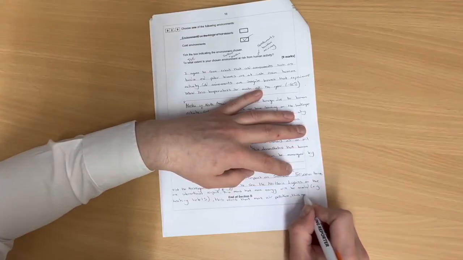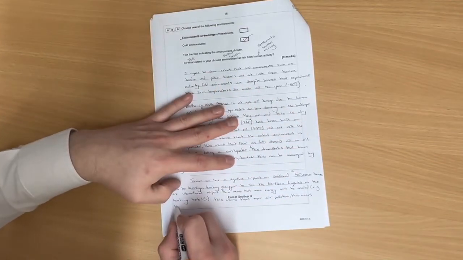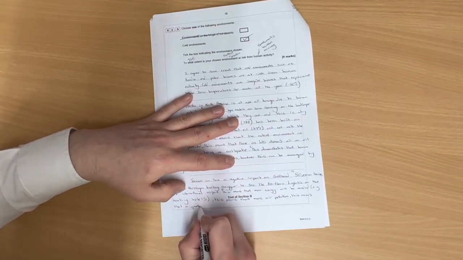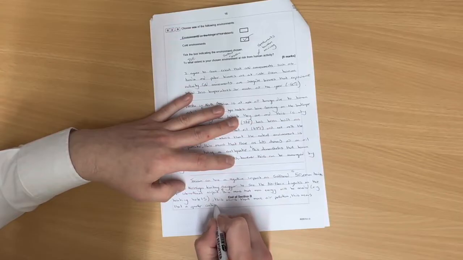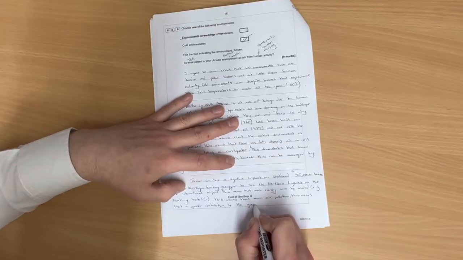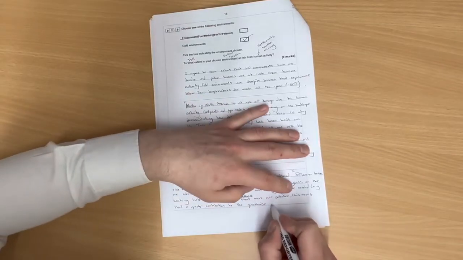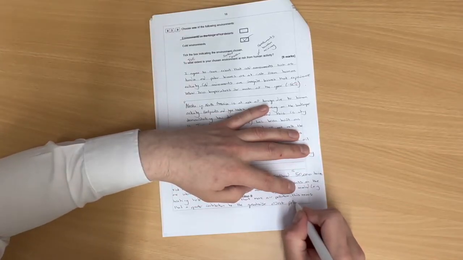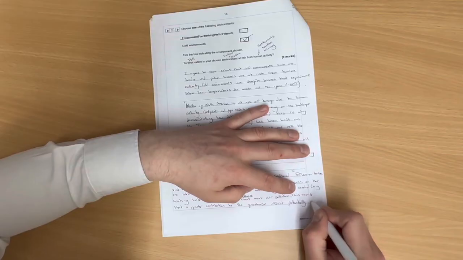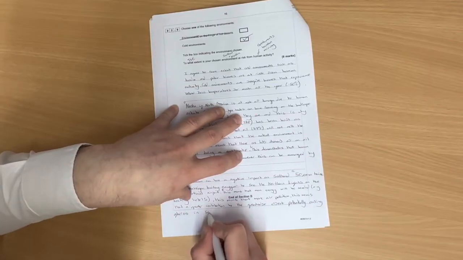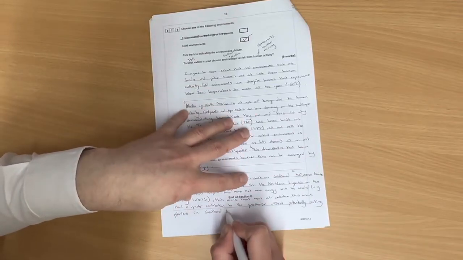This means that a greater contribution to the greenhouse effect, or the enhanced greenhouse effect, potentially causing glaciers in Svalbard to melt.